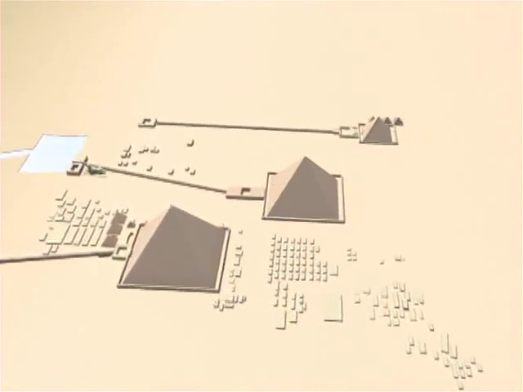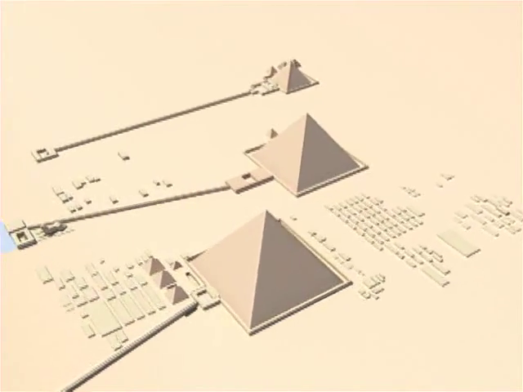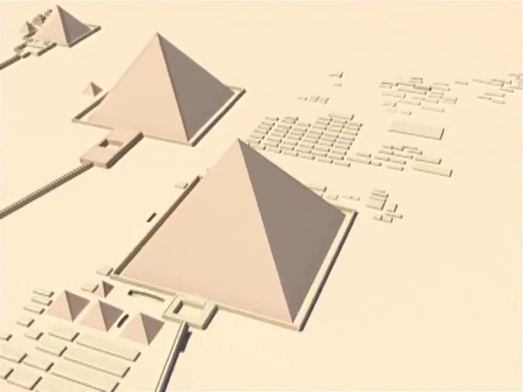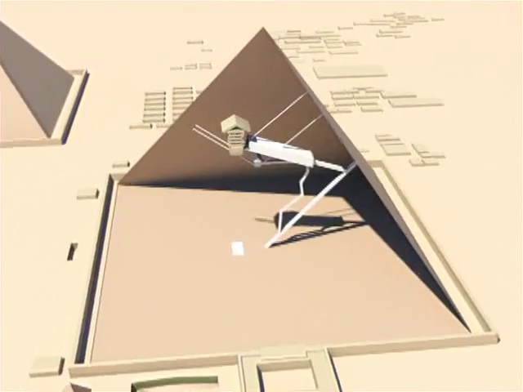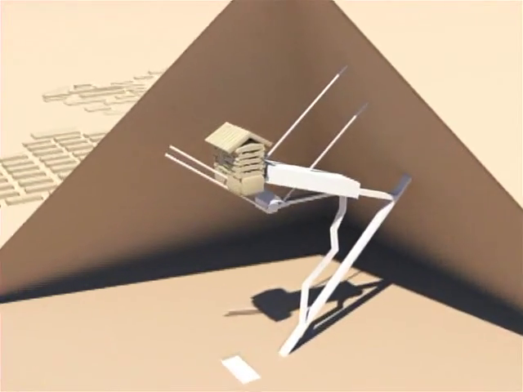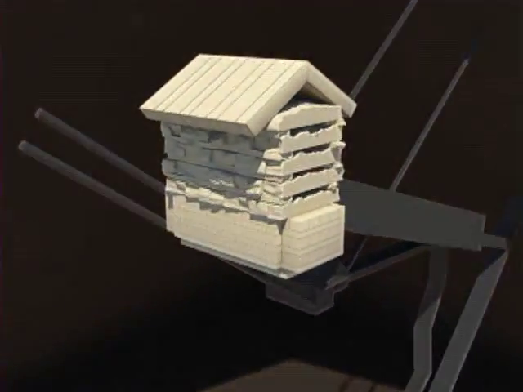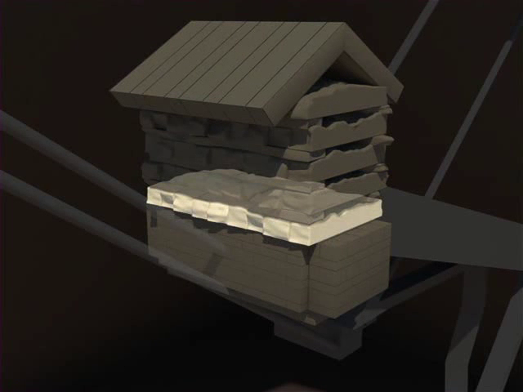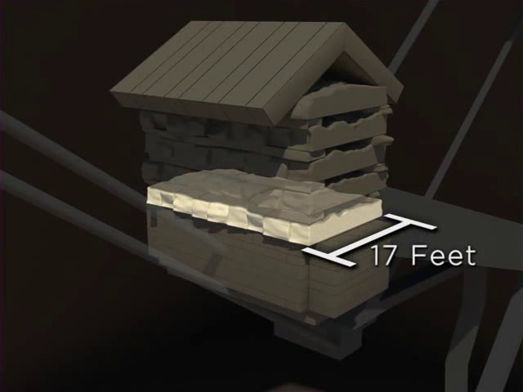The various tunnels and burial chambers located inside the pyramids reflect some surprisingly adept structural engineering. In the Great Pyramid, the roof of the king's chamber is made of 9 granite slabs spanning 17 feet each. Each slab is, in effect, a simply supported beam carrying its own weight, about 45 tons.